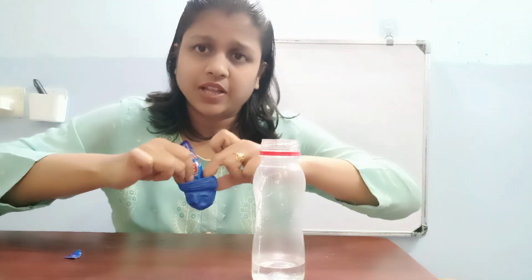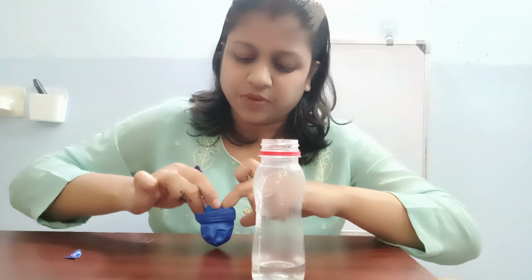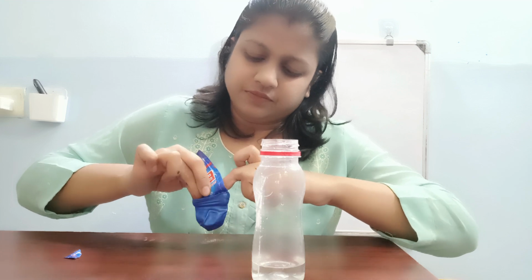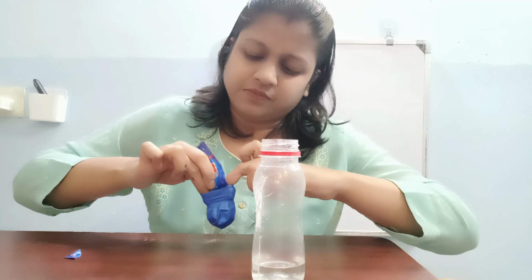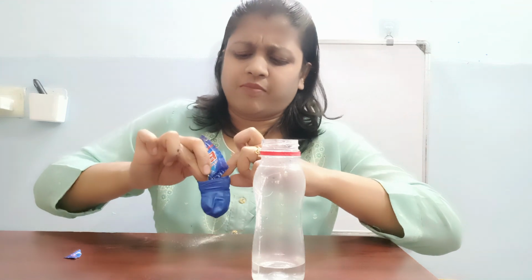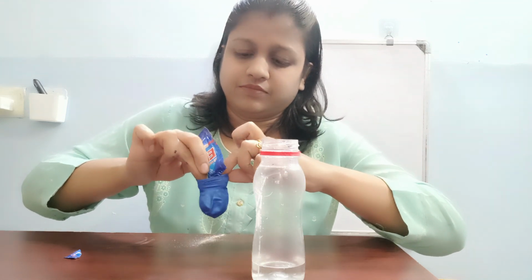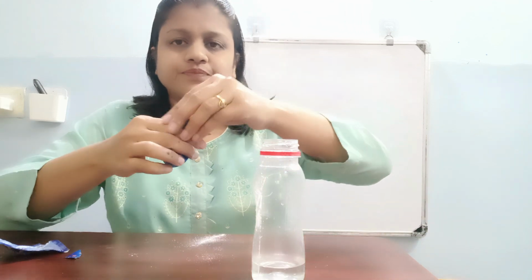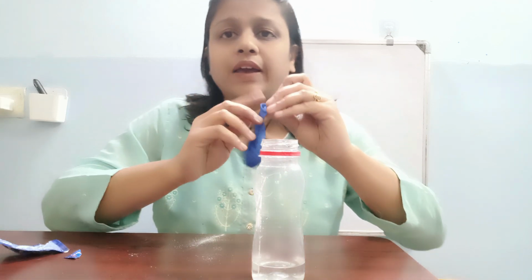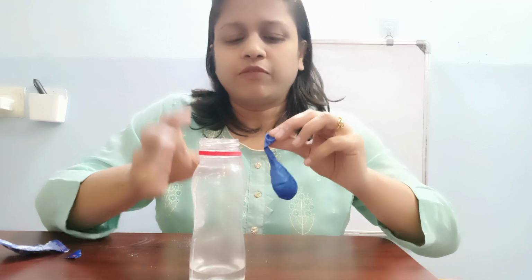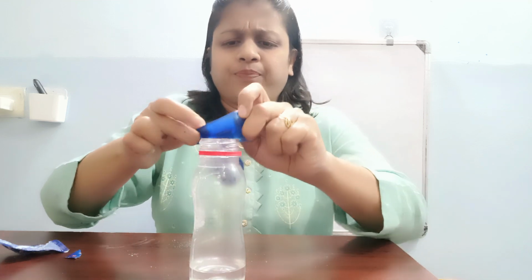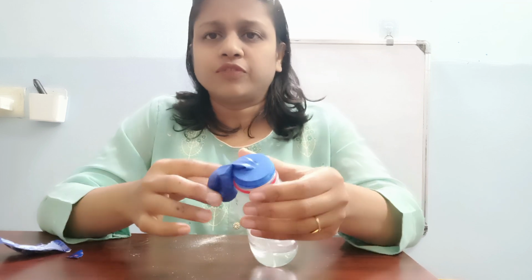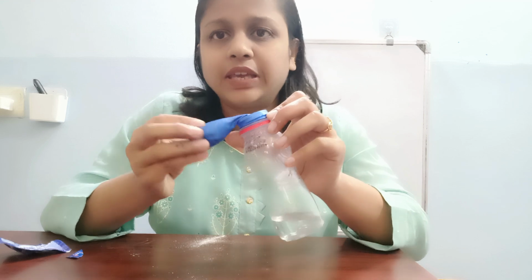Take someone's help to put Eno inside the balloon. Okay. Now I will fix this balloon on the mouth of the bottle this way. Cover the mouth of the bottle completely. Eno is here.